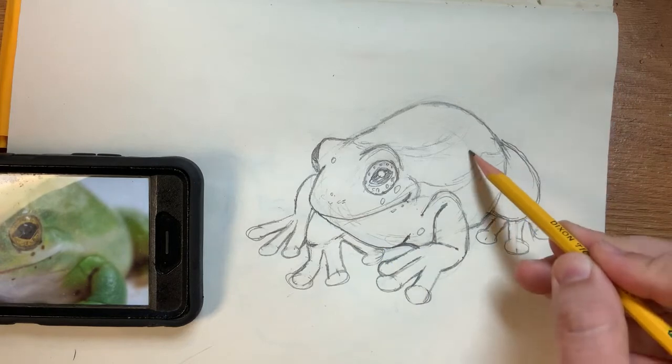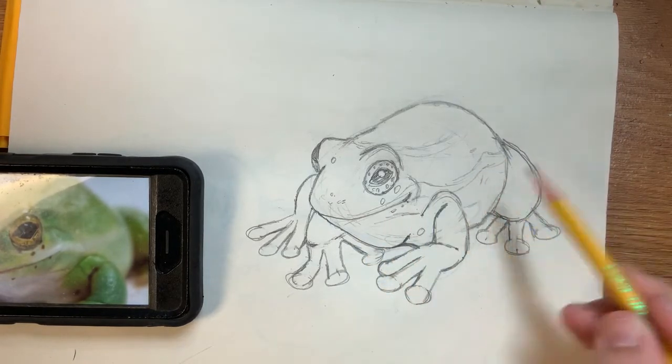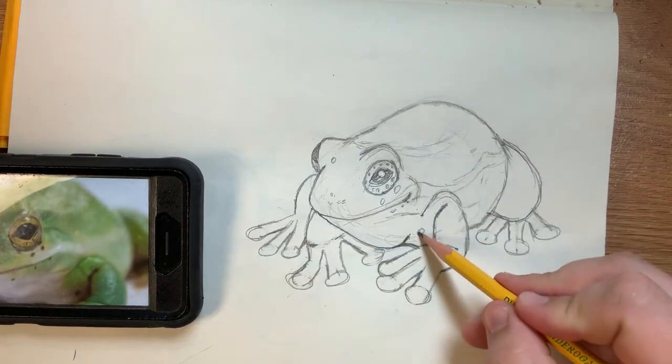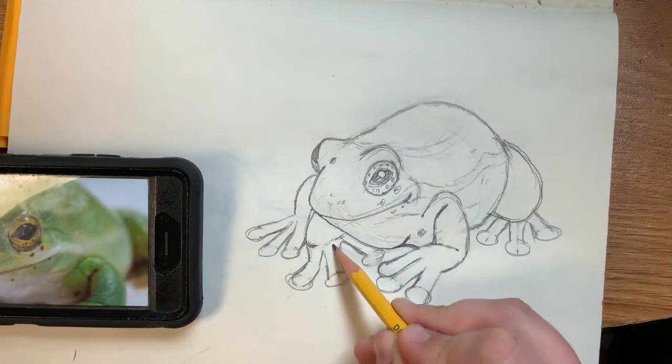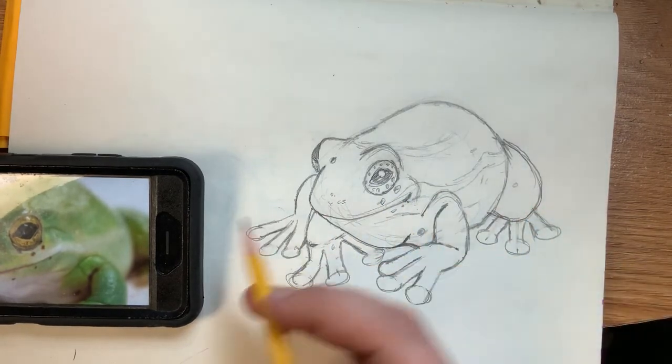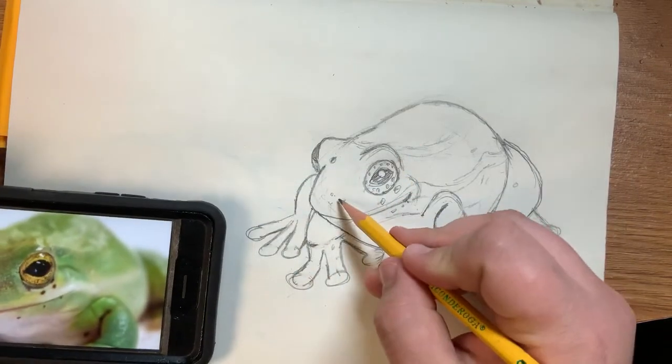So I'm just adding a couple little textures here and there to indicate where the color markings are on the frog. I really like poison dart frogs, they look really cool. Here's a couple markings just here and there, to give a little bit more of a froggy texture. Now, you don't have to draw every single bump and scrape on this thing, because otherwise that might take you forever.